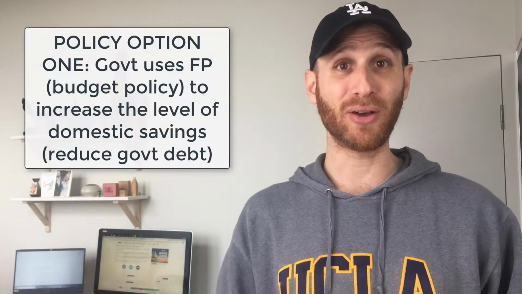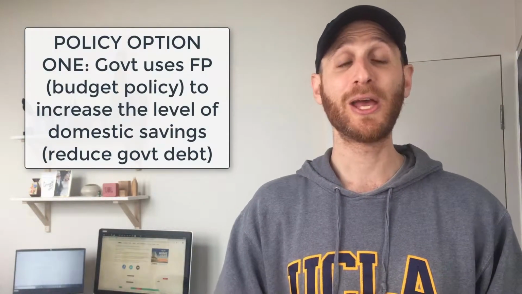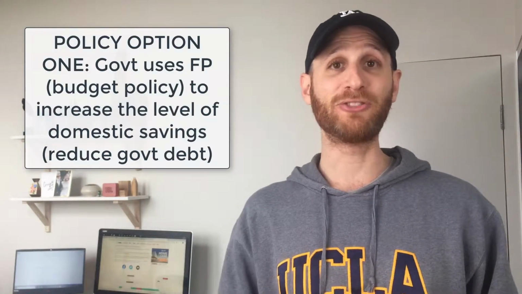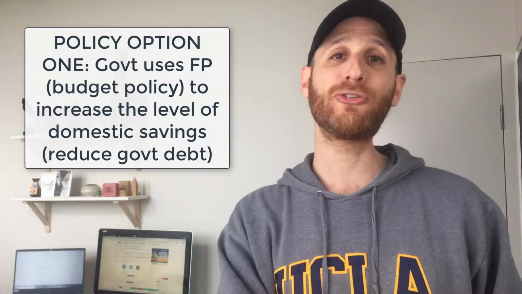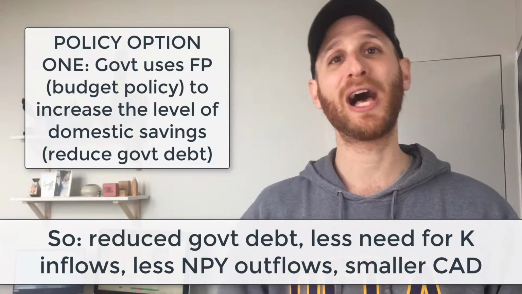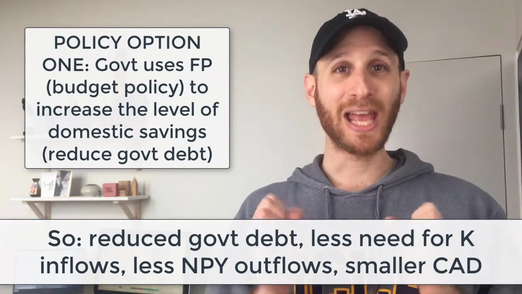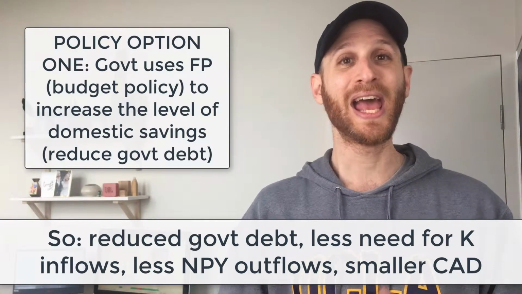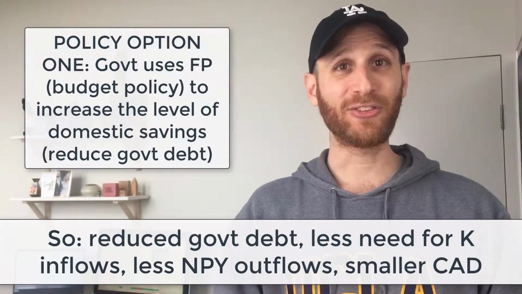So if the government could increase the level of domestic savings, particularly through the federal budget, that might reduce the need for capital inflows, reduce the required NPY outflows, and shrink the size of the CAD and improve external stability.